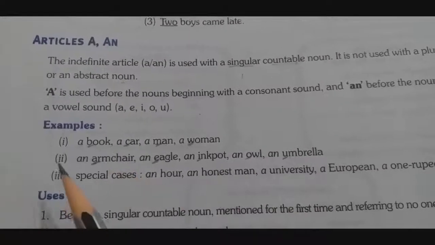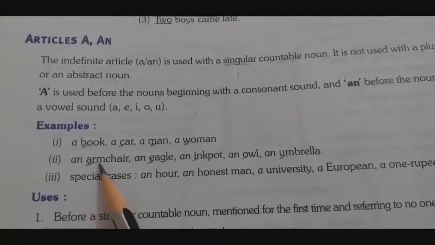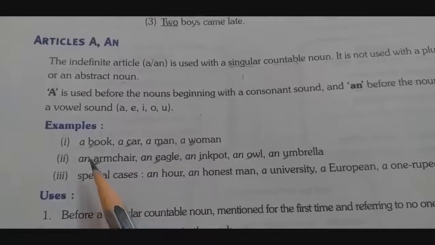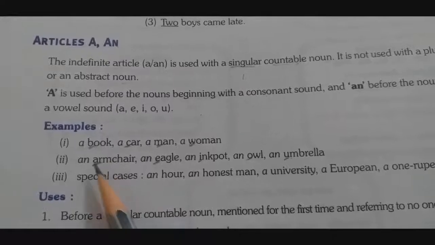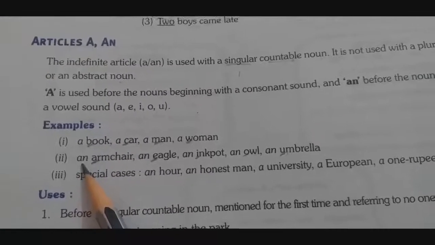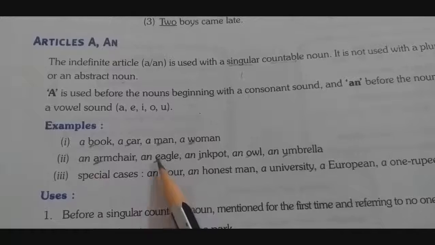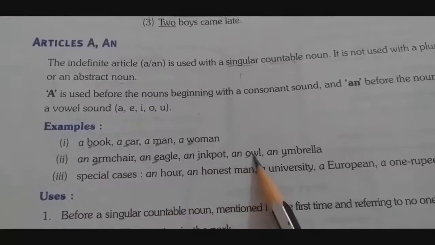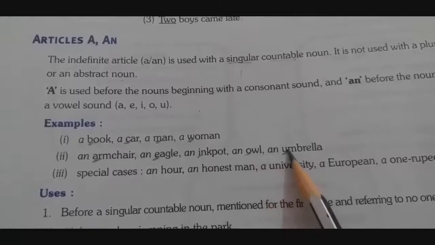For armchair, when we say armchair, we can hear the sound a. So the article used will be an. Similarly, eagle, an eagle, an inkpot, an owl, an umbrella.